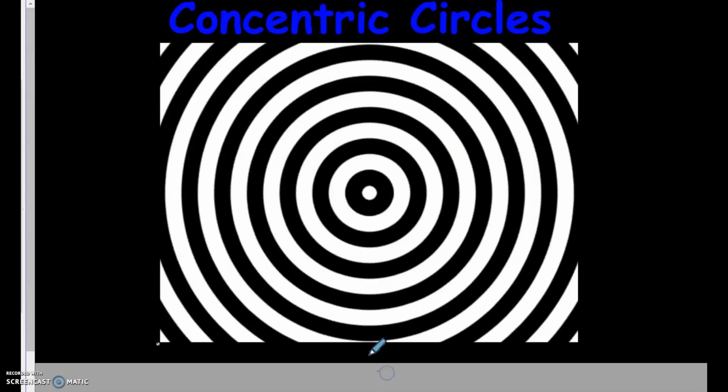All right, concentric circles are just your big crazy bullseye. A concentric circle is every circle that shares the same center. So if you look at every black circle or every white circle, they all share the same center right here. So concentric circles are circles that share the same center.